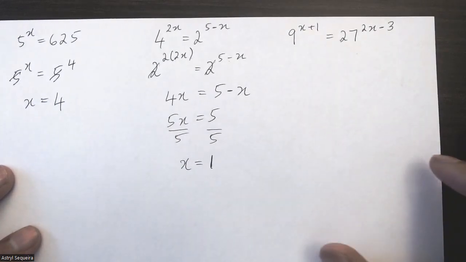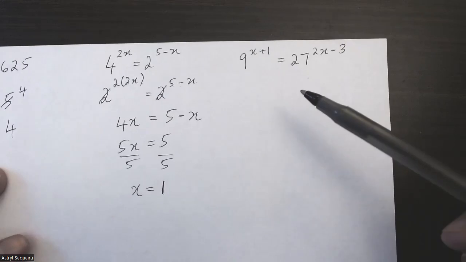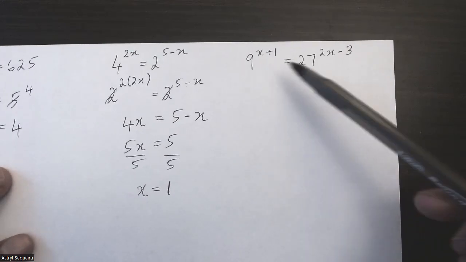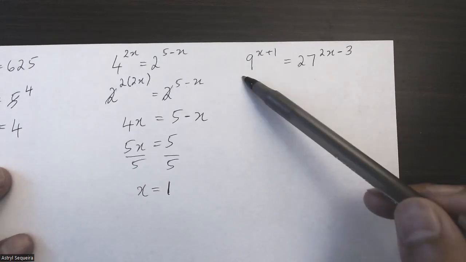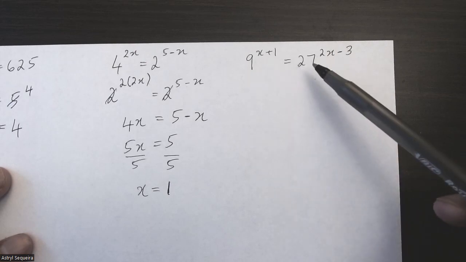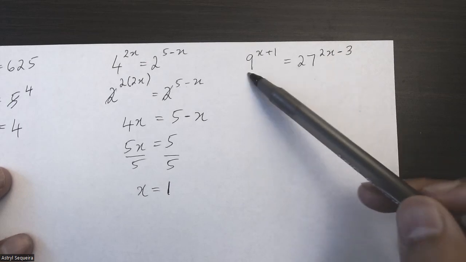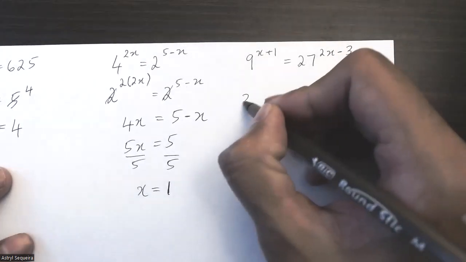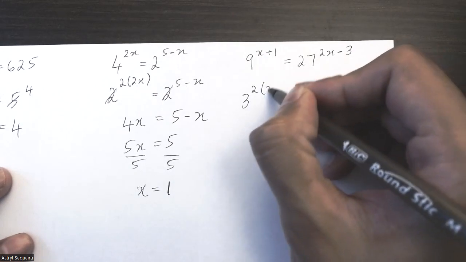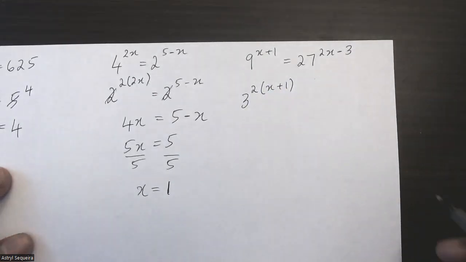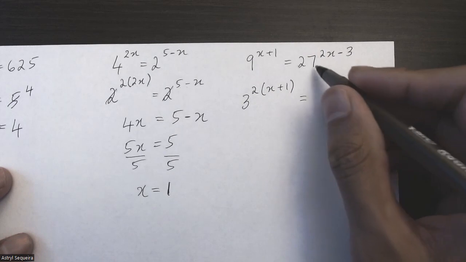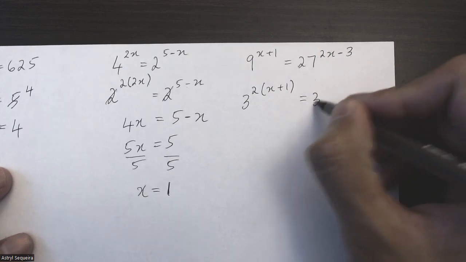This one. This third example over here, it looks like your common base might be 9. But 9 to the power of 2 is 81. The common base is actually 3 over here. And we're going to have to change the base on both sides. I know that 3 squared is 9. I'm going to write this in a bracket, this is multiplying, and 3 cubed is 27.